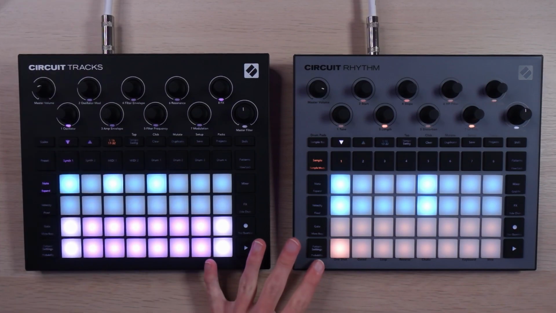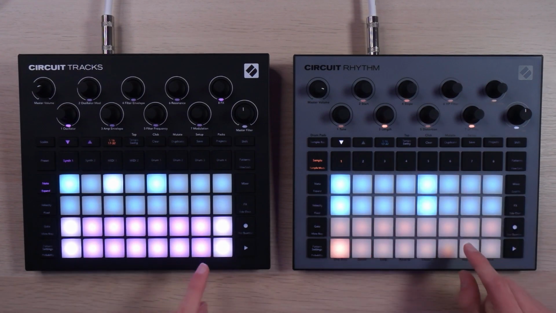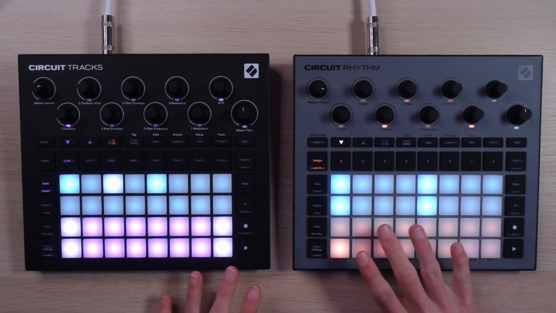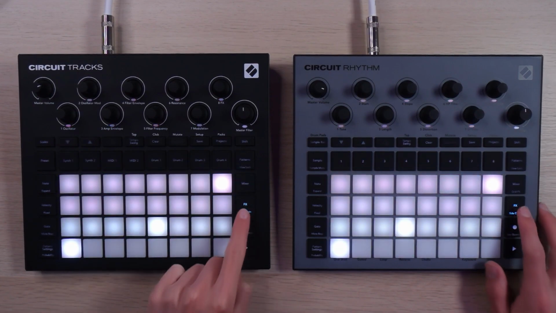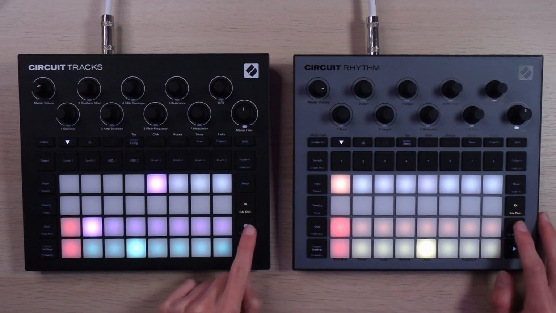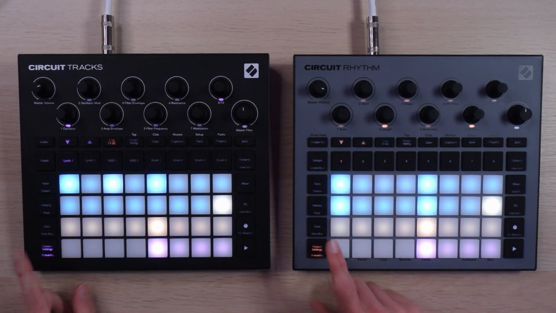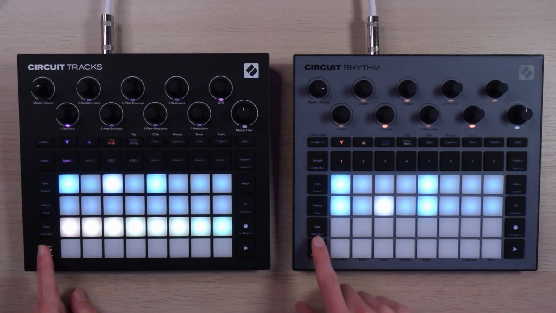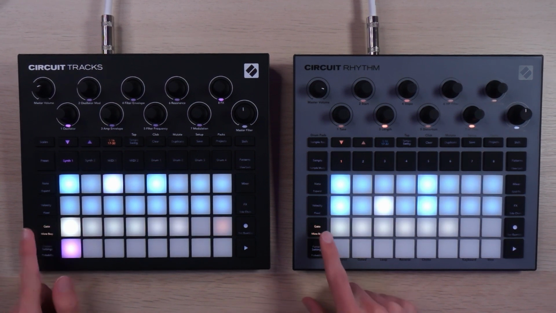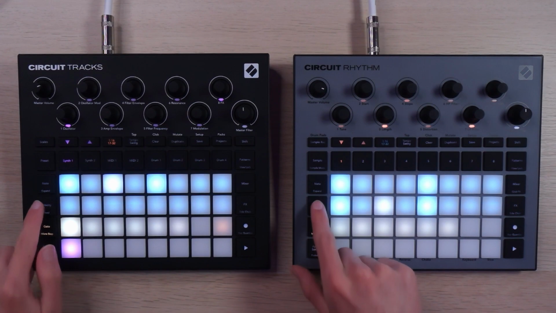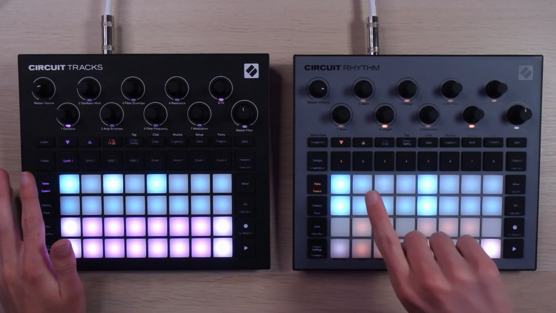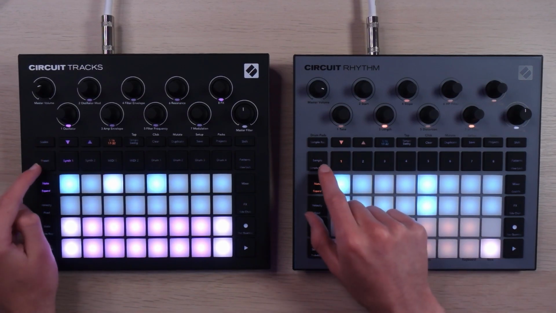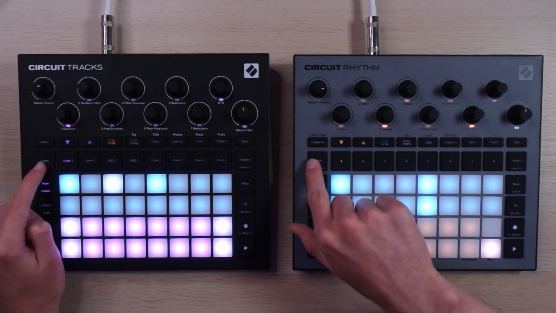All right, so here are both circuits, and the thing you'll probably immediately notice is that a lot of these buttons and a lot of this layout is pretty much identical. Down this side, you've got patterns on both circuits, mixer, effects, and access to sidechain, recording, play, obviously, similar pattern settings, similar options for probability, similar options for gate and microsteps. We'll get into all that in a little bit. Velocity, and then with note, they start to diverge a little bit. I'll get into that. And we've got preset on the tracks and sample on the circuit rhythm.